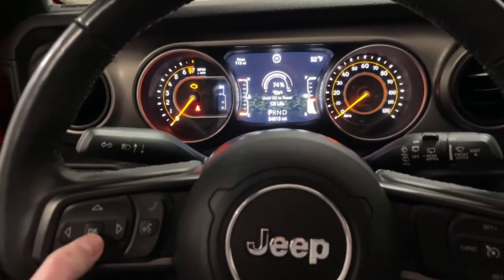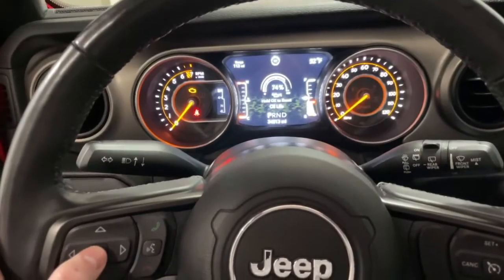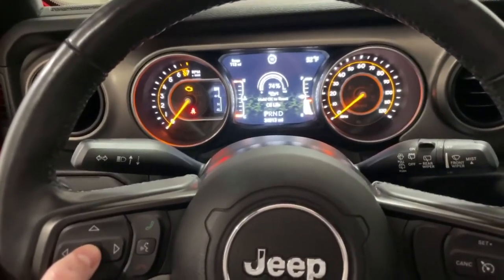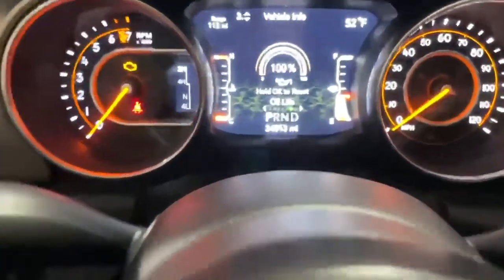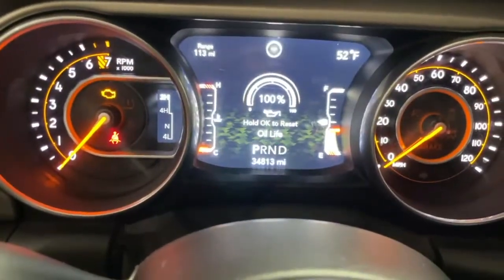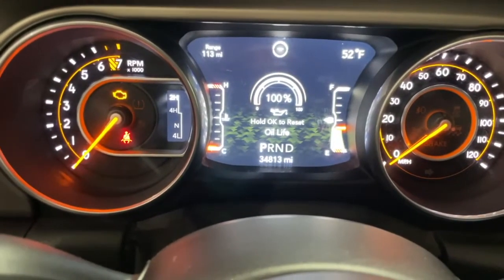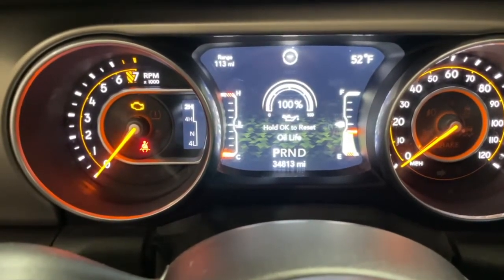You're going to press and hold the OK button. So we're going to press and hold it in until it resets. Now it's at 100. So after you do your oil change, find that, press and hold it in the OK button, and it'll reset the oil life for you.